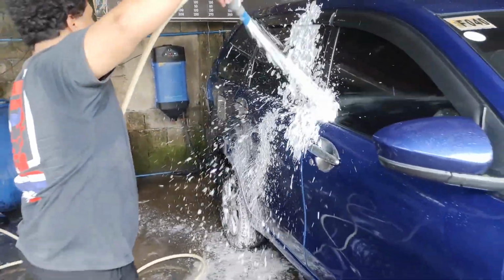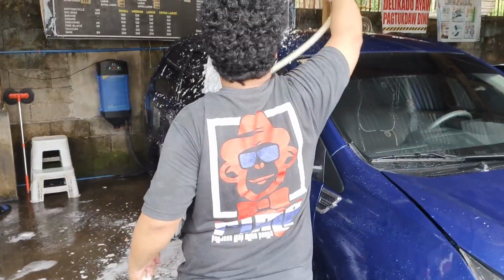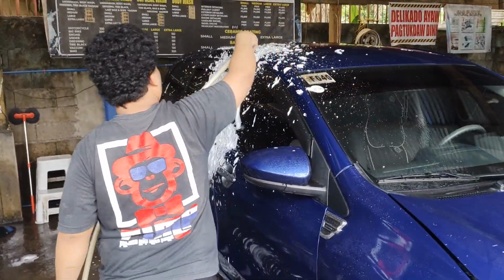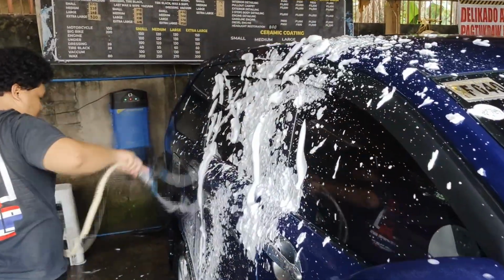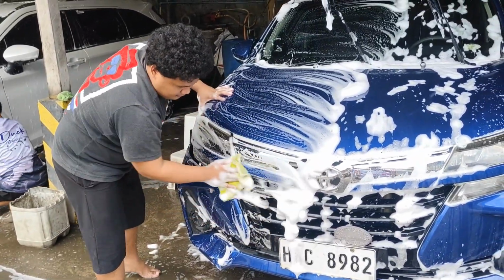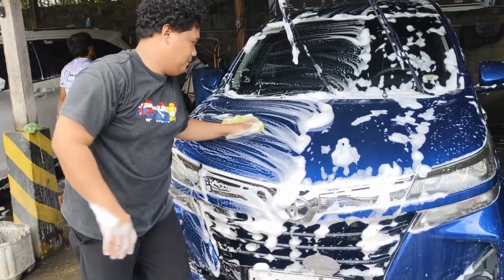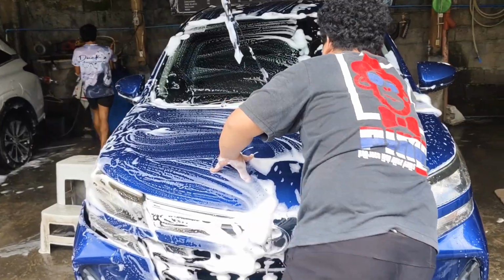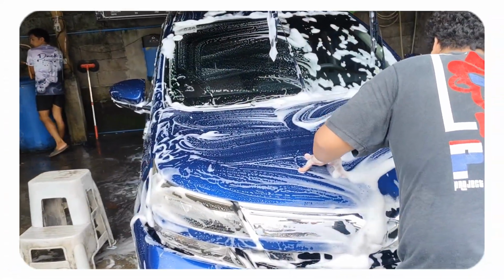Fourth, undersoaping is done, where soap is first applied to certain parts of the car. This step takes about 5 minutes and prepares the vehicle for deeper cleaning. Fifth, the whole body of the car is fully soaped to remove tougher dirt and stains. This step requires more effort and takes around 7 minutes to complete.